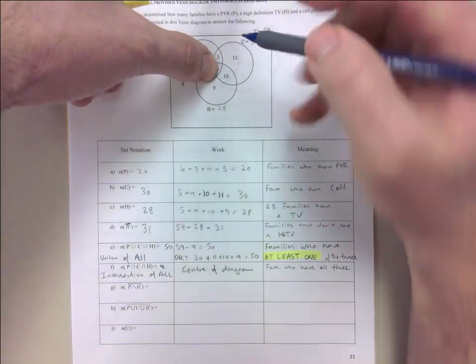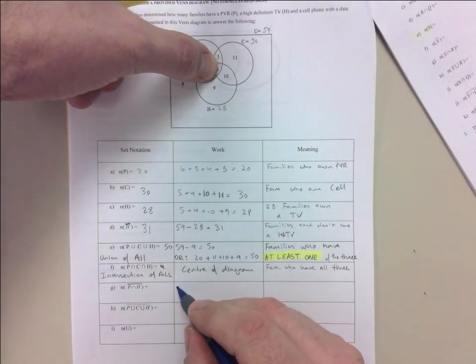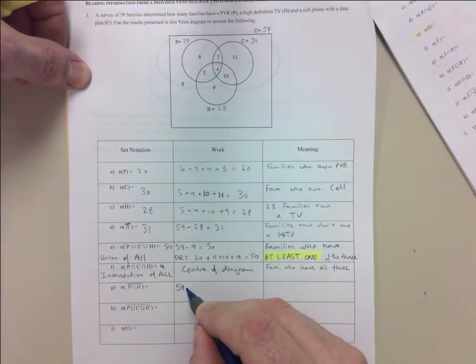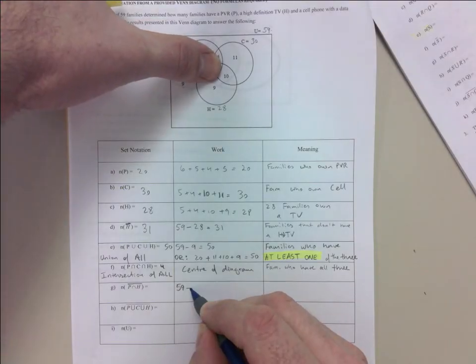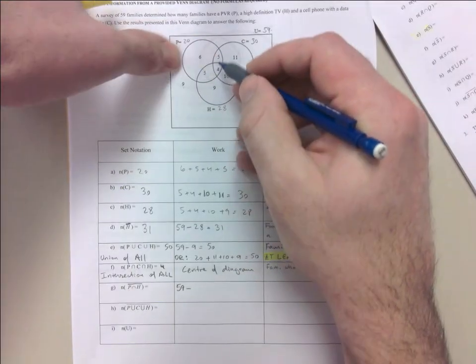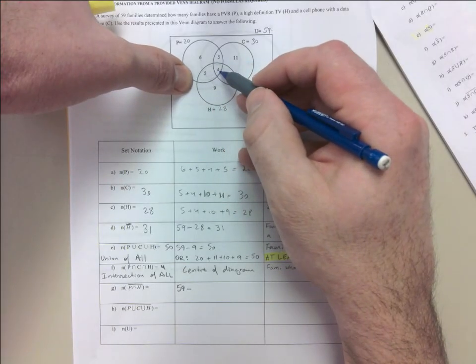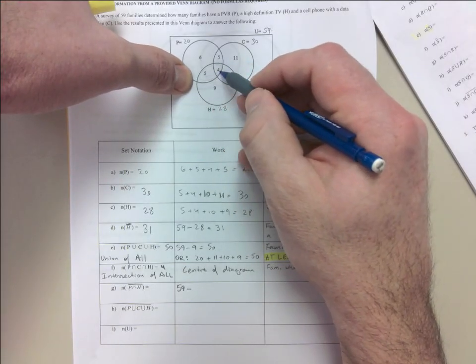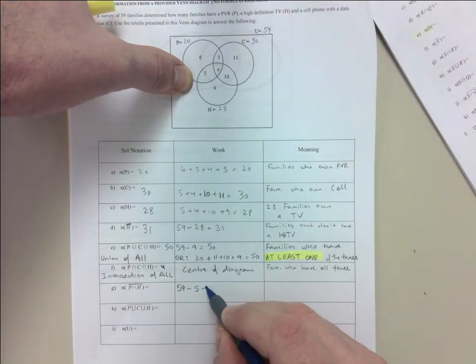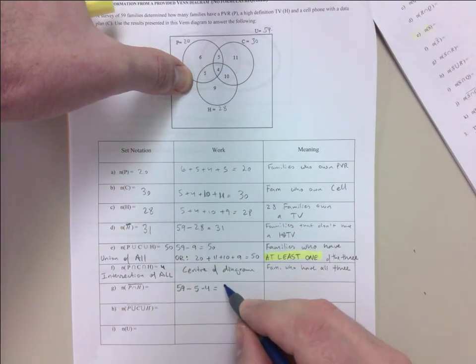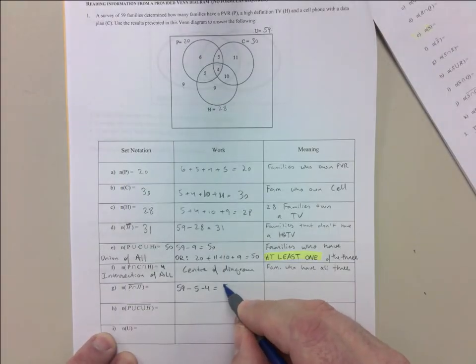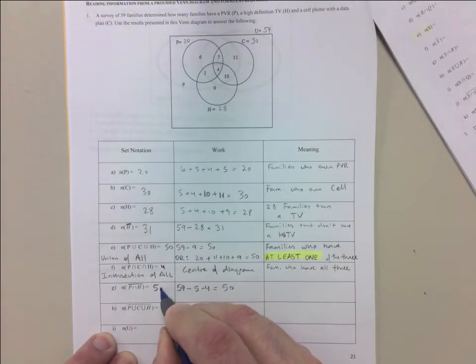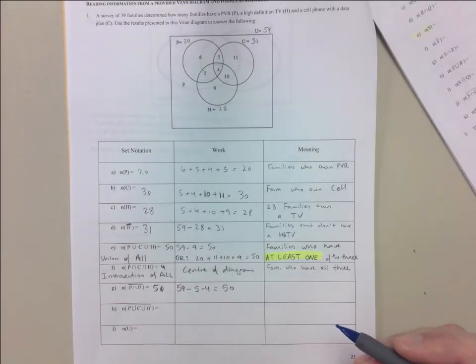Okay? One way to do it is perhaps to go universal minus, subtract everything that is, subtract the 9, I would say, right? Subtract the 5 and the 4. So minus 5 minus 4. Okay, so that gives you 50 as well. Am I making sense? Okay. That's the one you were wondering about. Does that make sense? Okay.